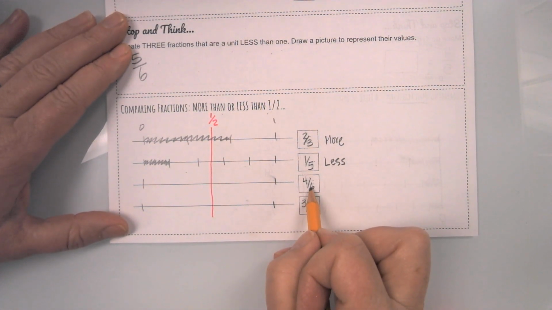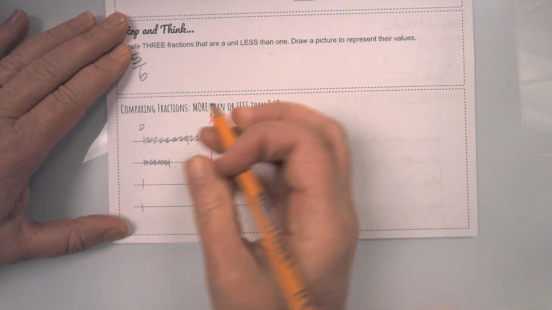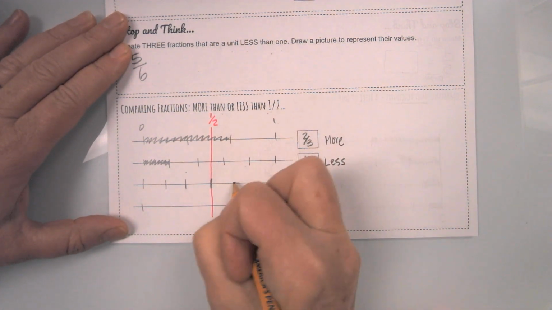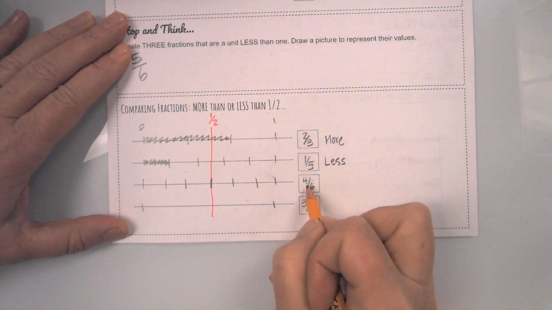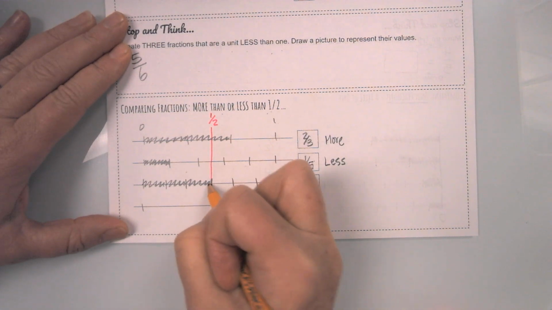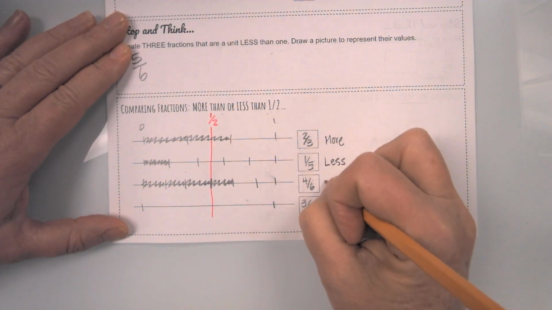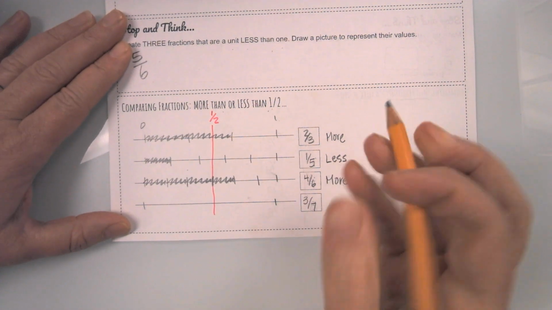How about 4/6? Okay, so for 4/6, well, I do have to cut it into 6ths. And I notice that 4 of them, here's 1/6, 2/6, 3/6, 4/6. Notice that 4/6 is more than 1/2.